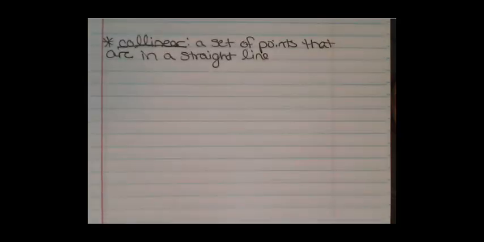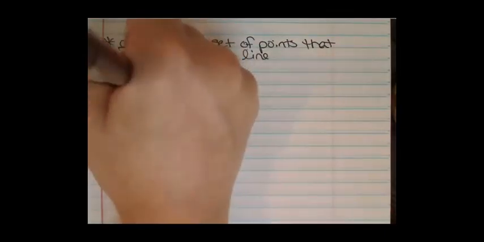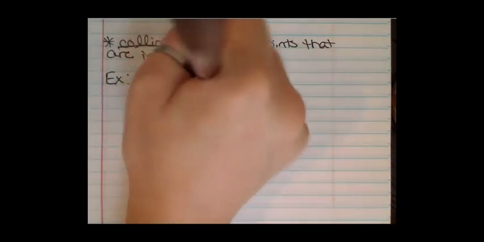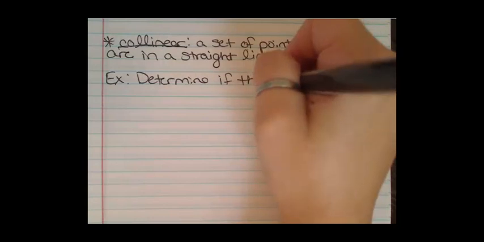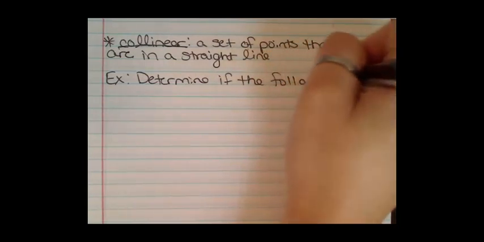So here's an example, and this is just like on one of your homework problems. It says determine if the following points are collinear.